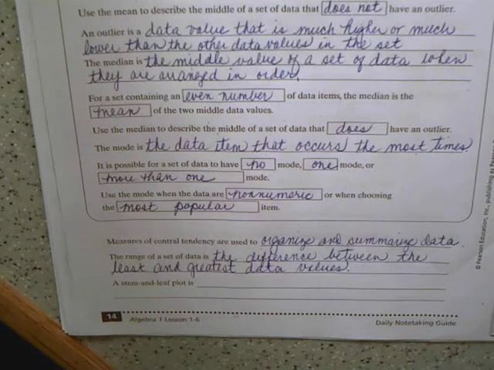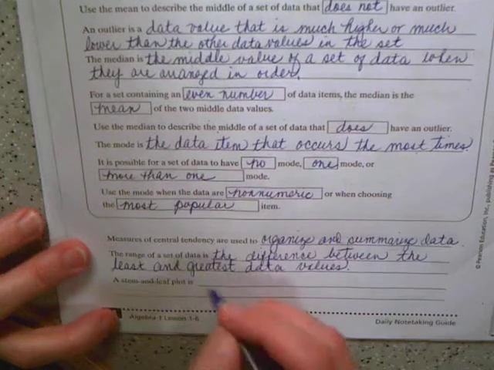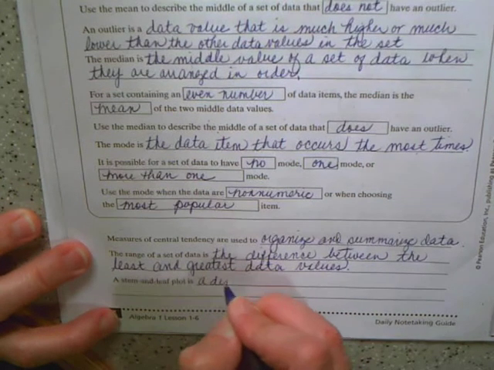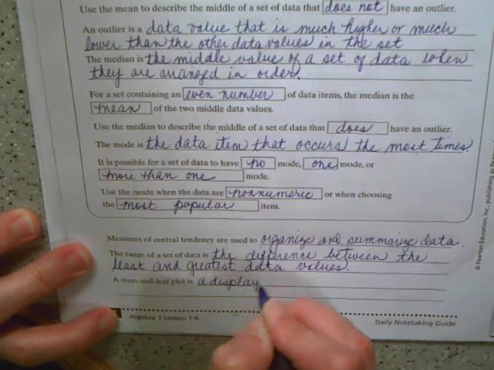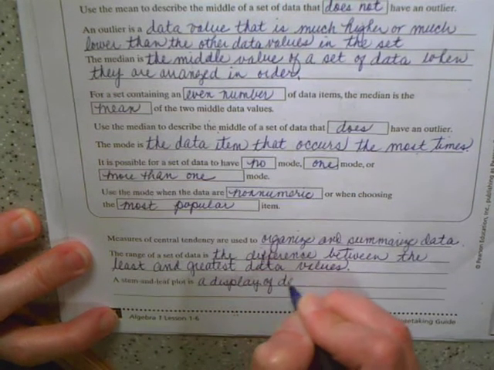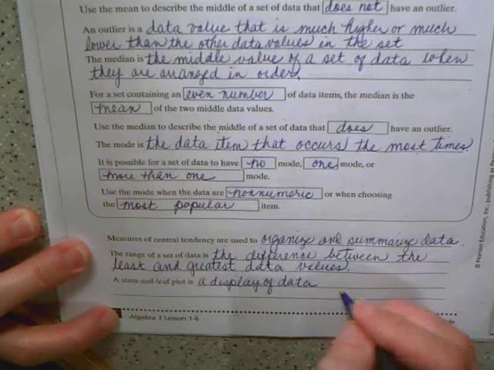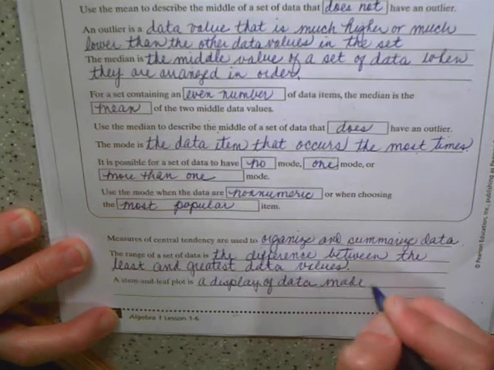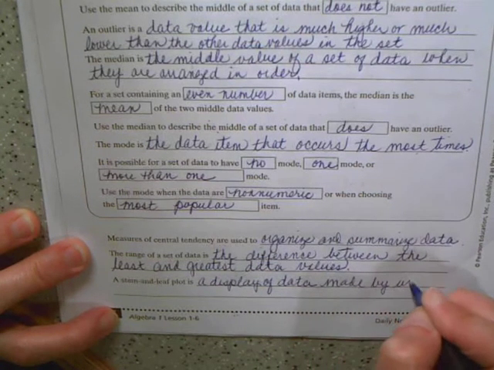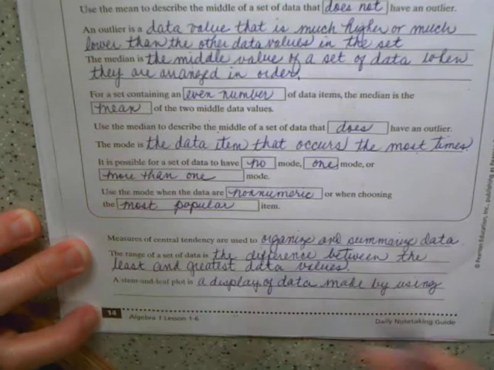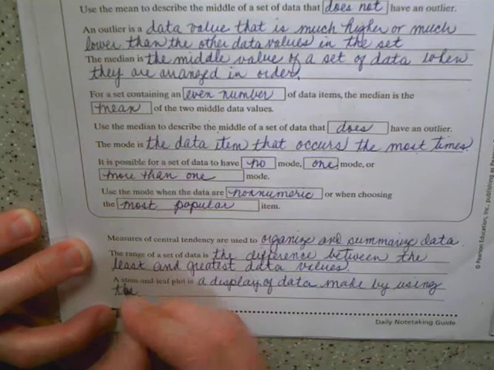And finally, a stem and leaf plot is a display of data made by using the digits of the values.